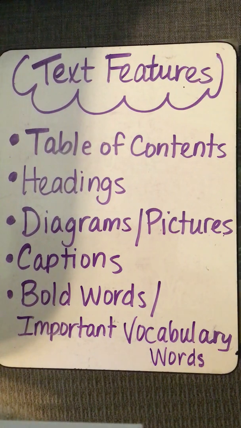Now, when authors are trying to create the most interesting informational text they can, they also think about some text features, and that means things that you can insert in your writing to make it pop more or be a little bit more memorable. Some things that you might want to include are a table of contents, headings, diagrams and pictures, captions that go with these pictures, and bold words or important vocabulary words. I want to show you guys what that looks like in published text. And then you guys can choose what you feel comfortable adding to your own writing.